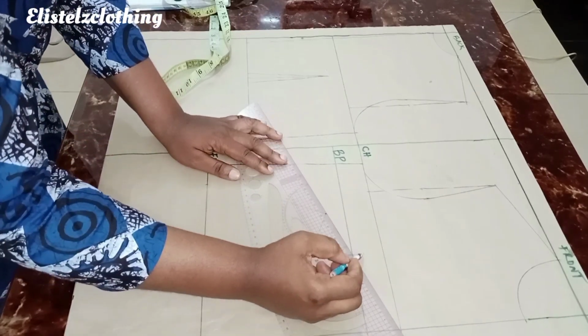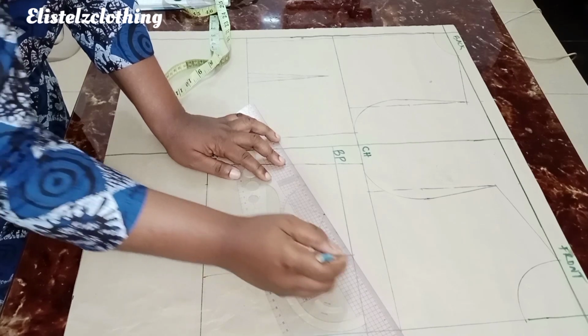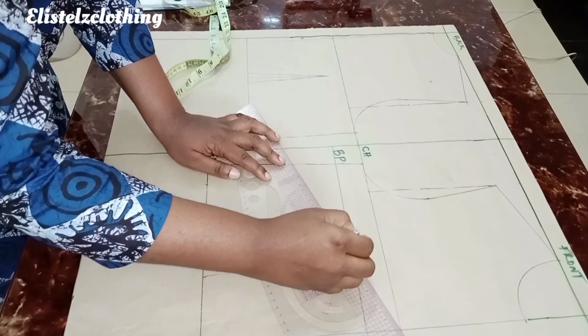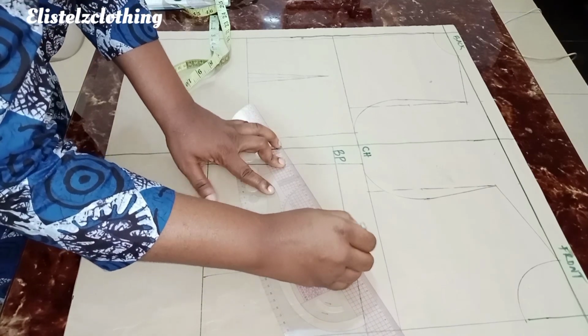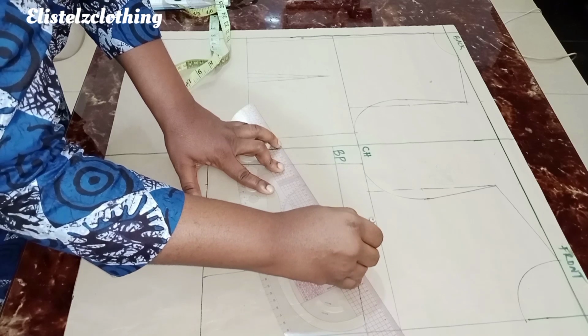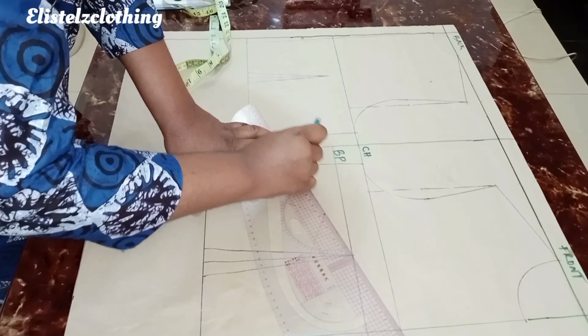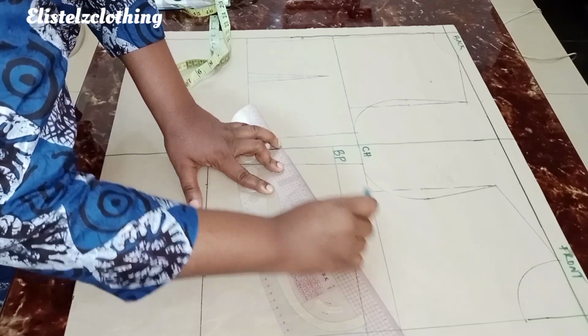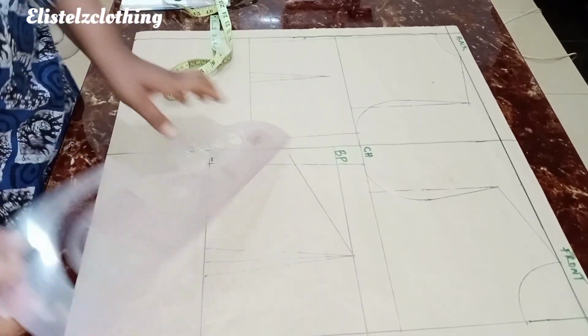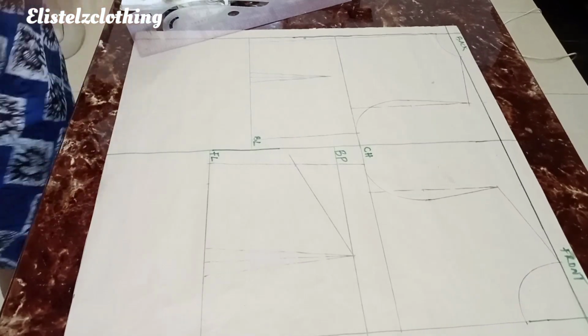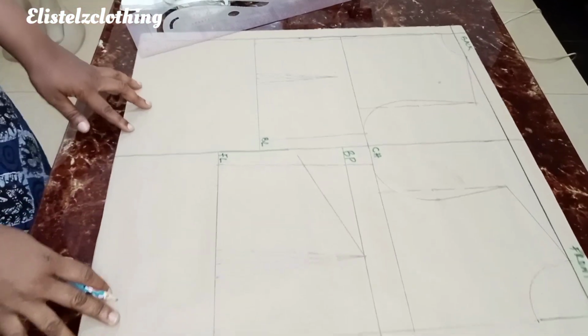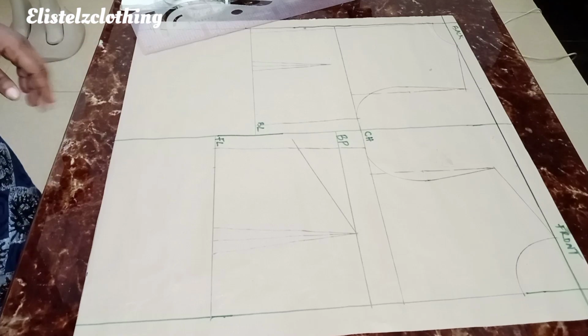So I'll place my curve like so. Make sure that it's touching the bust point line and is also resting on the 2.5 mark. And we're going to draw a line outward like so, okay. And here we have it. Now our half scale block is ready.